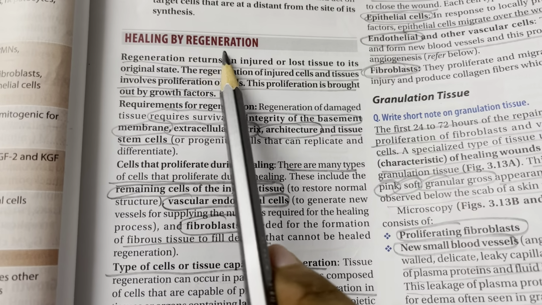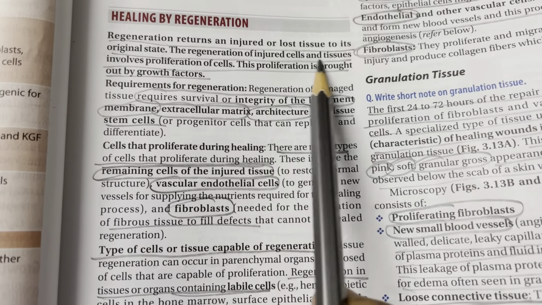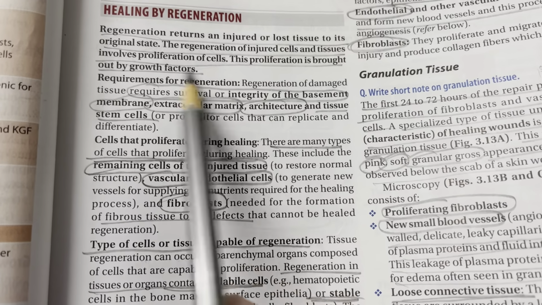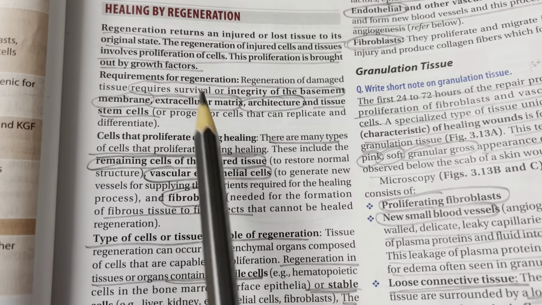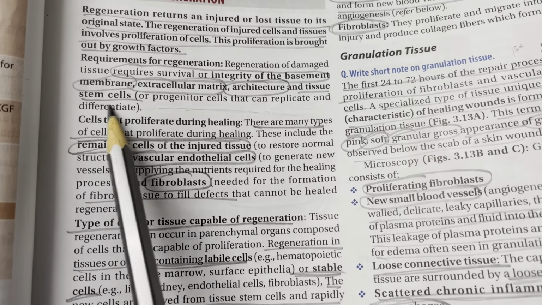Moving on to healing by regeneration. Regeneration returns an injured or lost tissue to its original state. The regeneration of injured cells and tissues involves the proliferation of the cells. This is brought about by growth factors. Sir, what are the requirements? It requires the integrity of the basement membrane, integrity of the cell architecture, extracellular matrix, and also tissue stem cells.